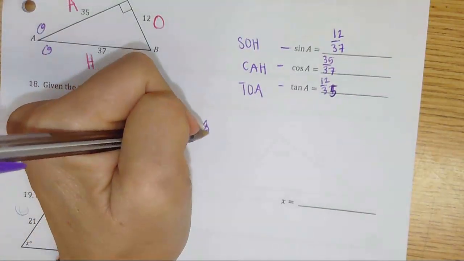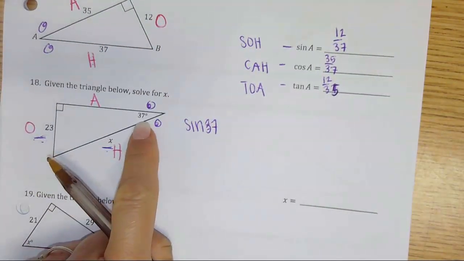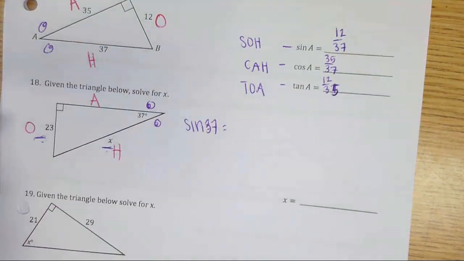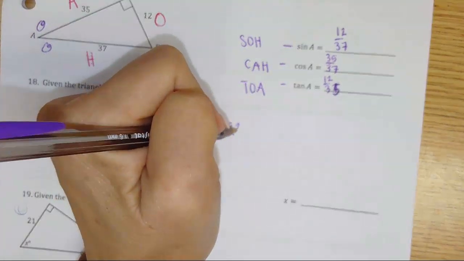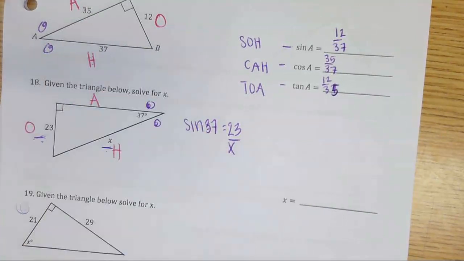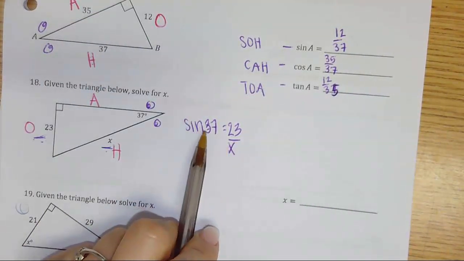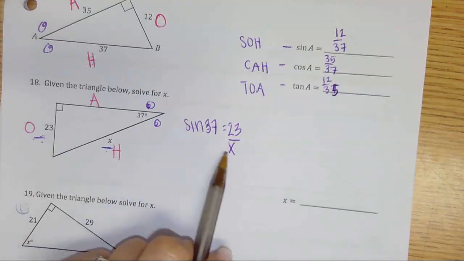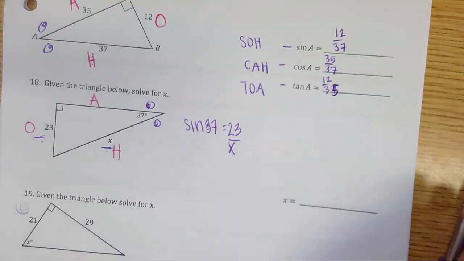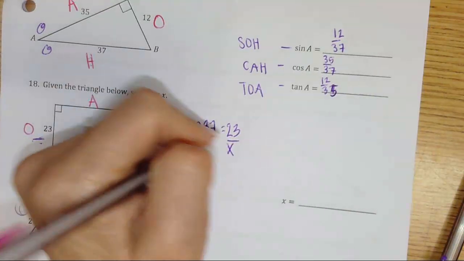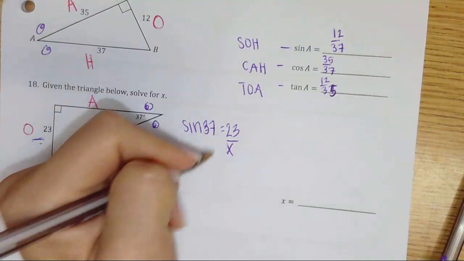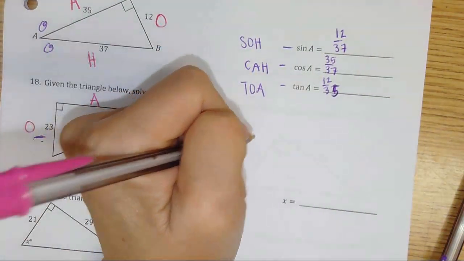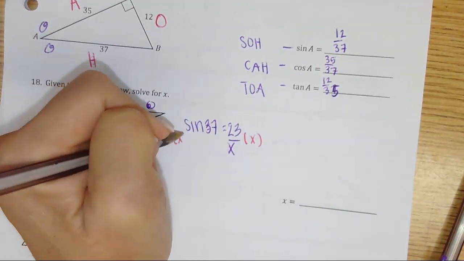Sine of 37 degrees, right? That angle equals my opposite, which is 23 over x. I've told you before that when x is on the bottom, you can have these swap places, but a lot of us are still struggling with that. So what I'm going to show you is we want to get x by itself. So I'm going to multiply both sides by x.